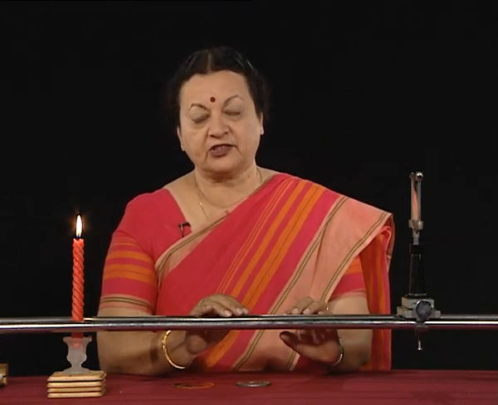Why? Because if the reflected rays, after following the laws of reflection, meet at a point somewhere in space, they would create an image of this object. So, let us first look for the image. For this we will require a screen.